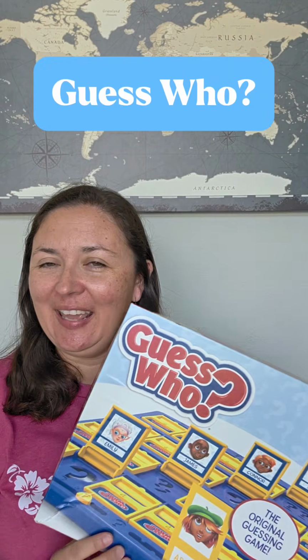Guess Who? If you haven't ever played Guess Who, you get boards that look like this, and they have different people, and you get a card that shows your person, and the other person is trying to figure out who you have. They do that by asking a series of yes or no questions related to the features of the different people.